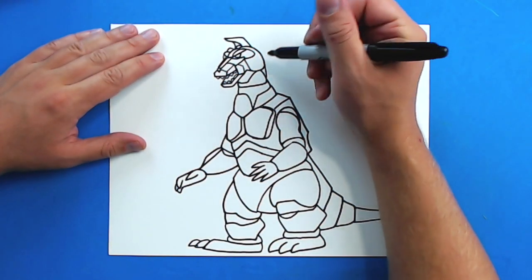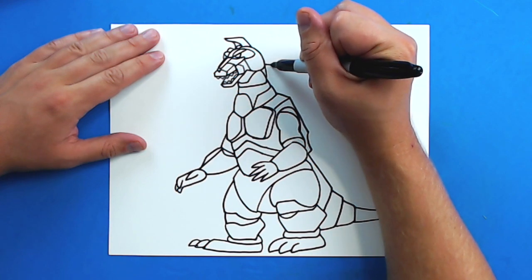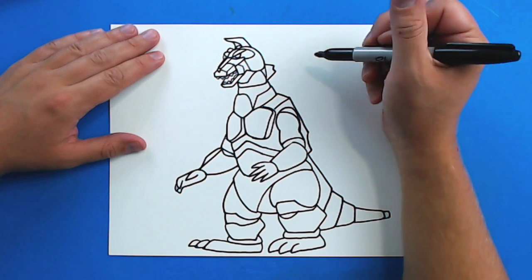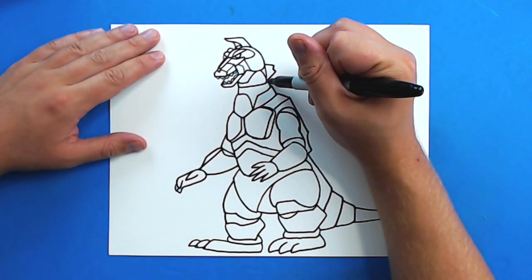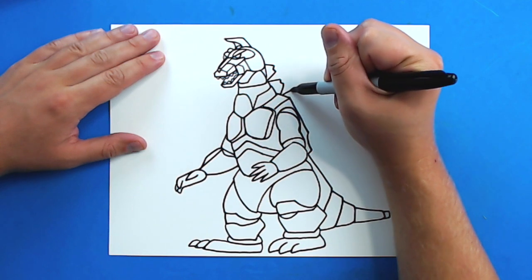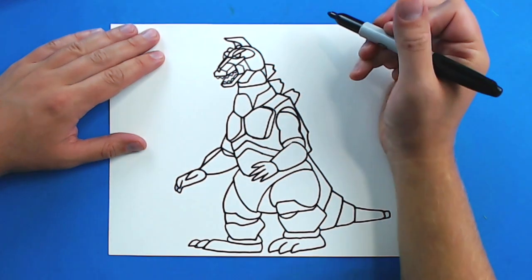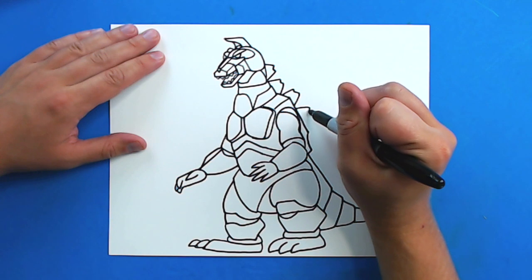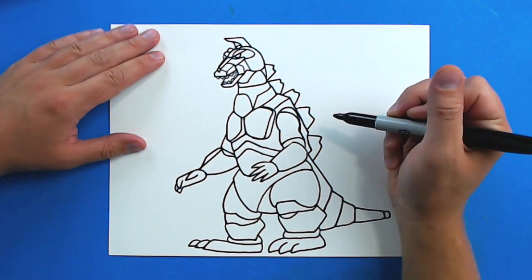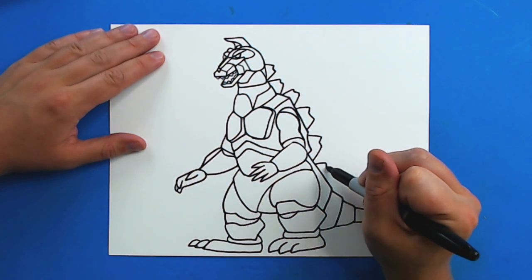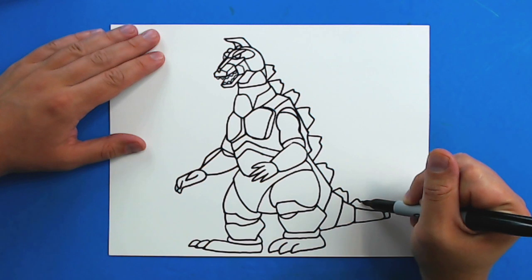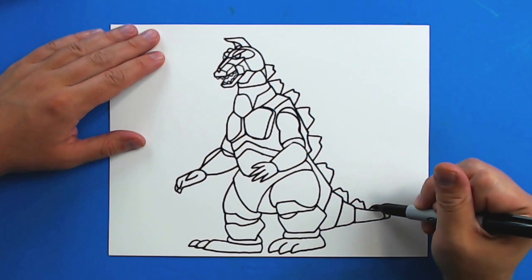Now for a spike. So start up here on the neck. I'm going to draw a line that goes out, down, up, and then back down like this, kind of like a letter M. Draw another one. And another one. Then I'm just going to make some of these get a little bit bigger as they go farther down his body. And then we're going to get a little bit smaller as they go down his tail. Put one more right here.